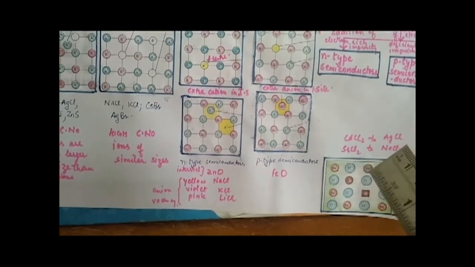So this again results in an increase in conductivity. This has occurred because of the introduction of an impurity to the crystal. This kind of defect is called an impurity defect.